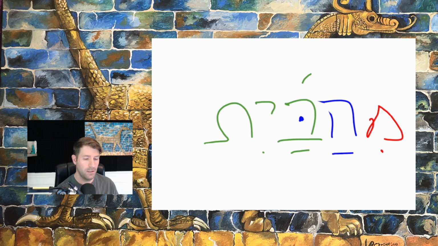Well, that hirik will lengthen to tsere. So is that an example that he uses there? No, he uses hot. It's okay. But so a short i, which is what this hirik is, will lengthen because i-class vowels are kind of similar.